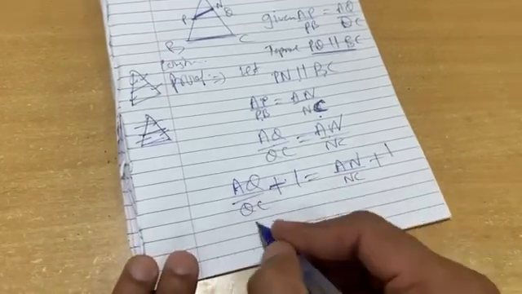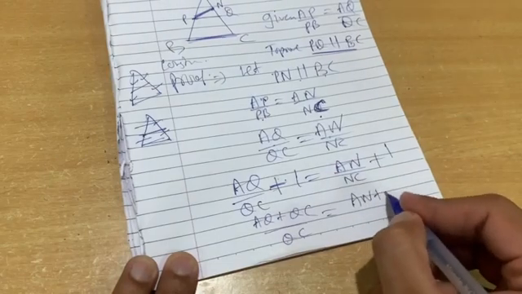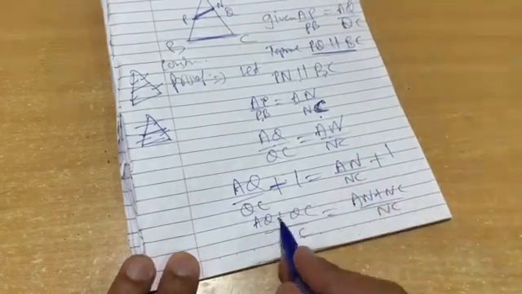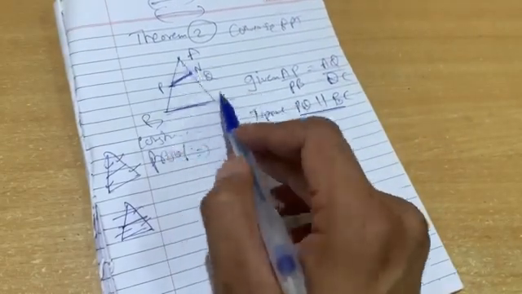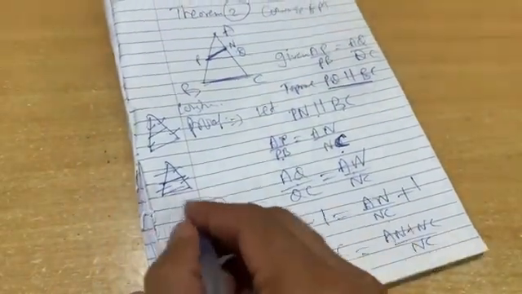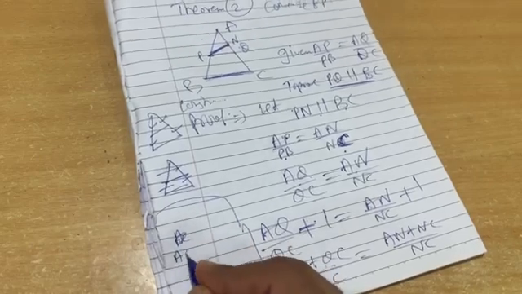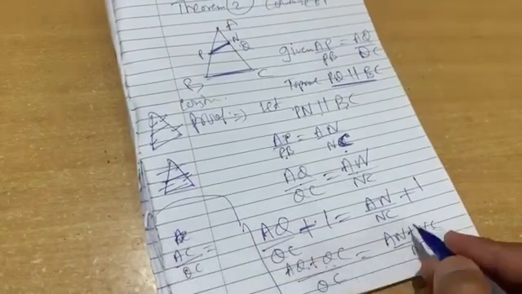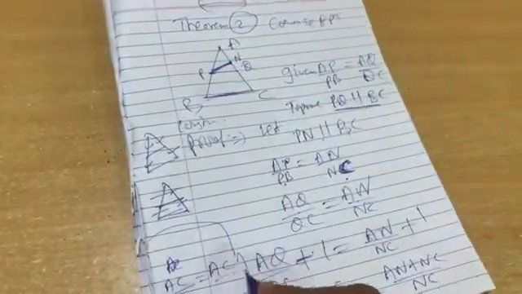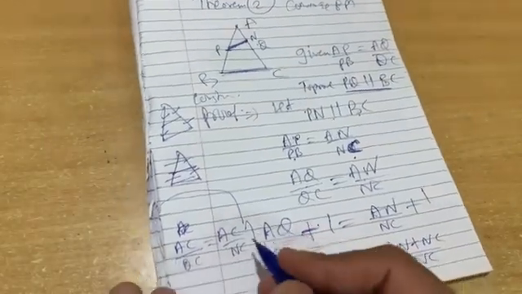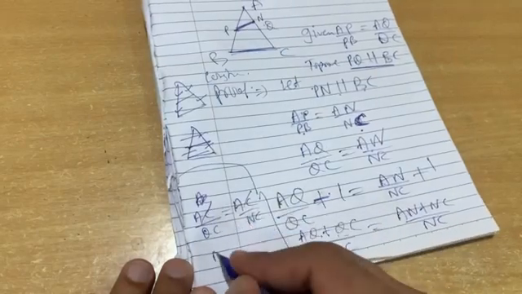So if I take the LCM, I'll get AQ plus QC upon QC is equal to AN plus NC upon NC. What is AQ plus QC? It will be AC, upon QC as it is. Similarly, what is AN plus NC? It will also be AC, and here it is NC as it is. And with the help of cross multiplying, we get NC is equal to QC.